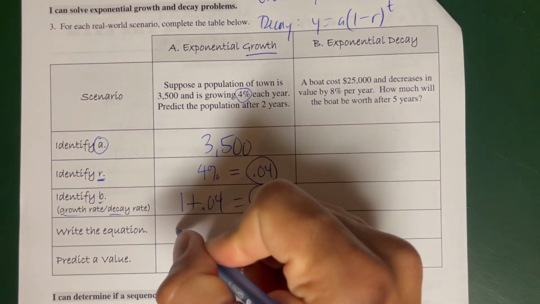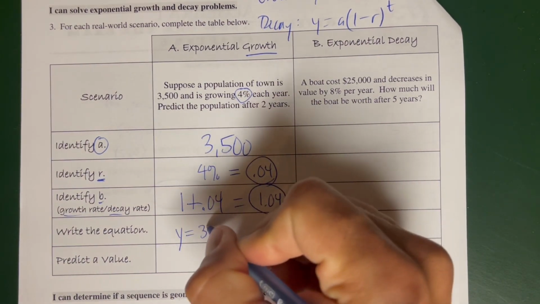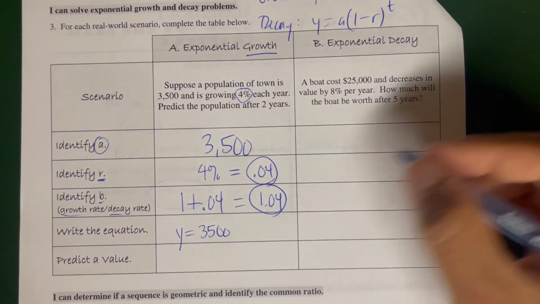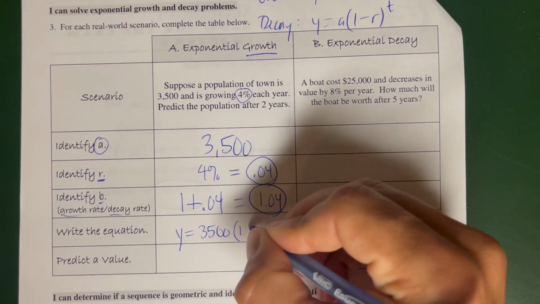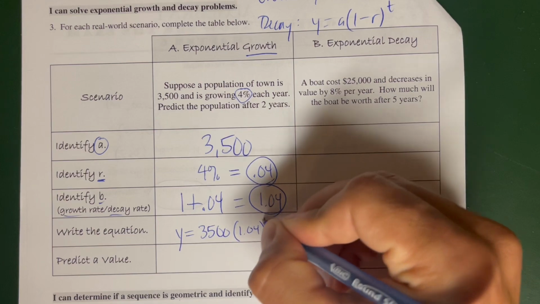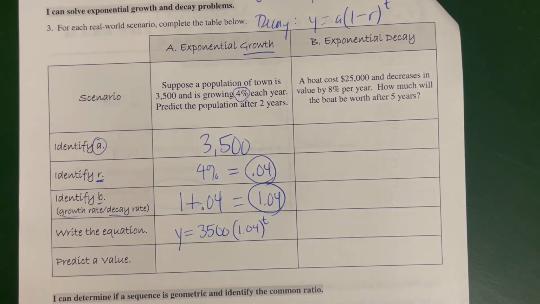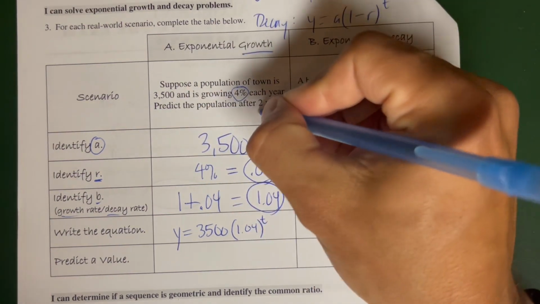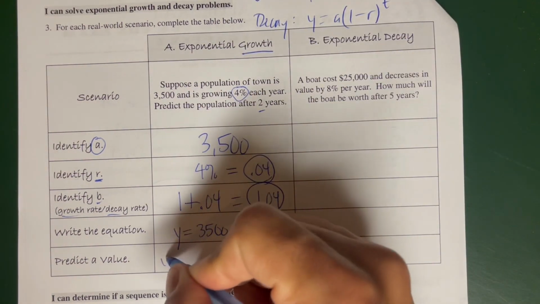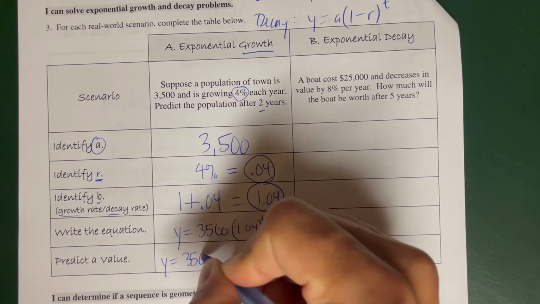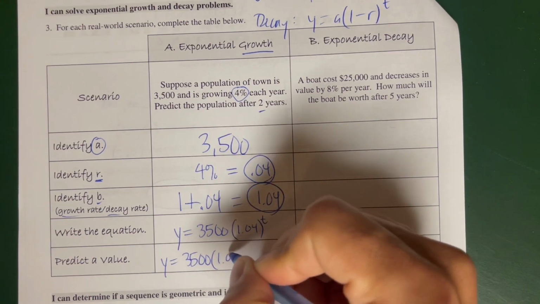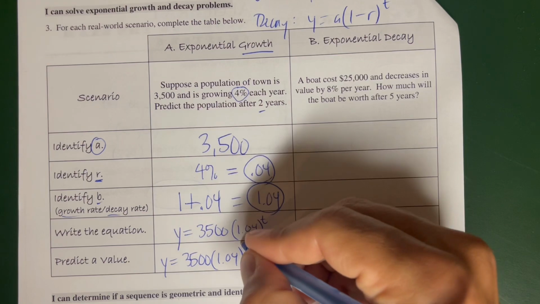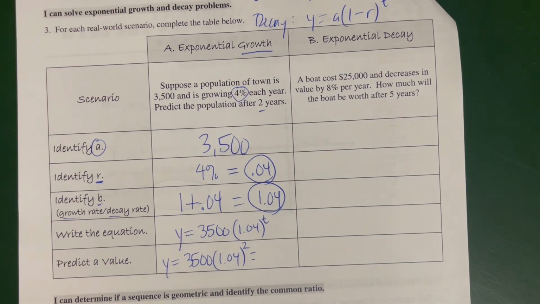And the equation is going to be y equals a, the starting value, 3,500, b, the growth rate, 1.04, and we're going to take that to the t power. Now t in these cases is time. And so what they want you to do is predict the population after 2 years. In my calculator, the calculator is going to do all the calculations for you, it's going to be 3,500 times 1.04, raised to the t power.